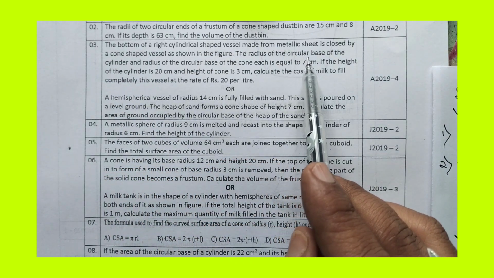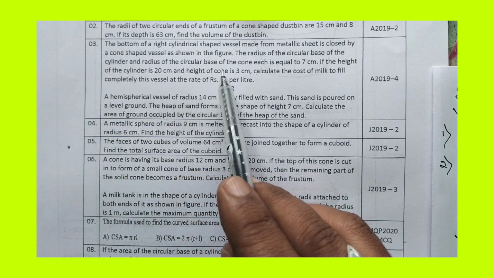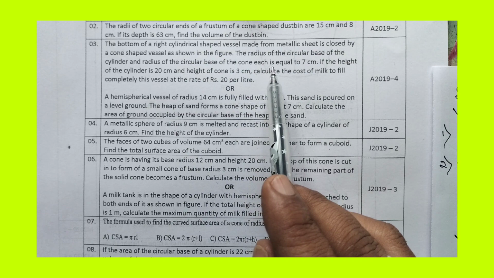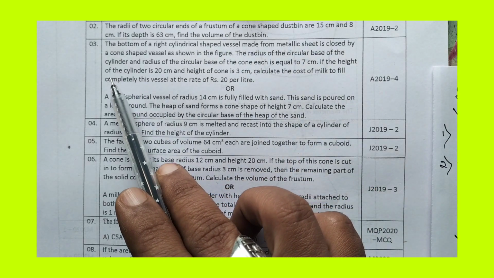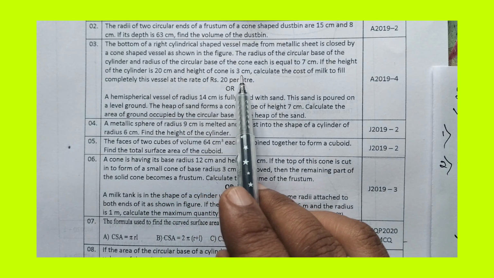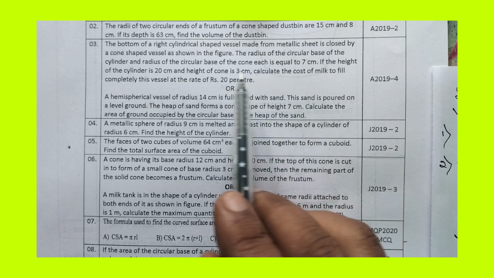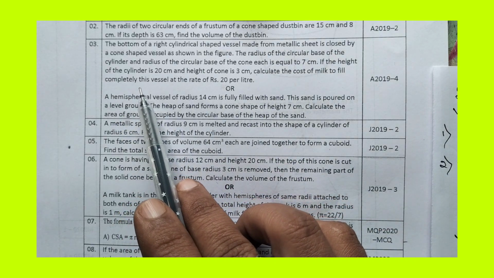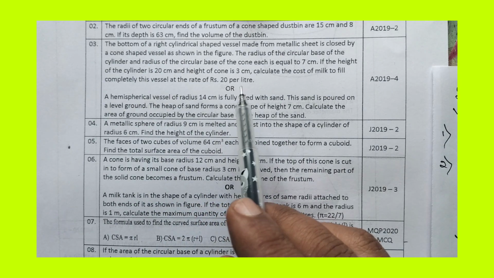The radius of the circular base of the cylinder and the radius of the circular base of the cone each is equal to 7 centimeter. If the height of the cylinder is 20 centimeter and height of the cone is 3 centimeter, we have to calculate the cost of milk to fill this vessel completely at the rate of rupees 20 per liter.